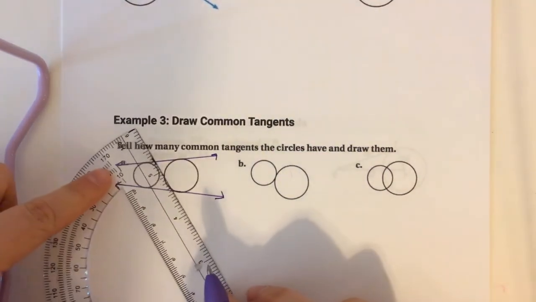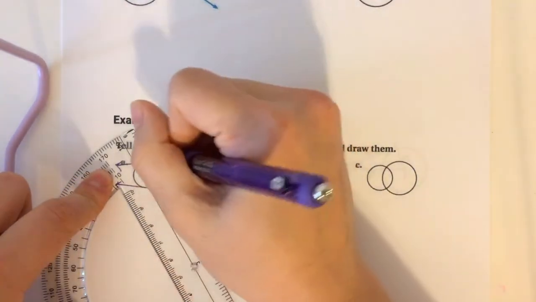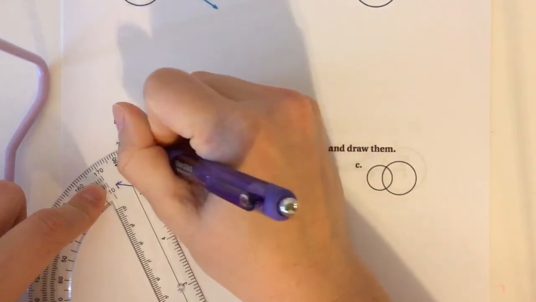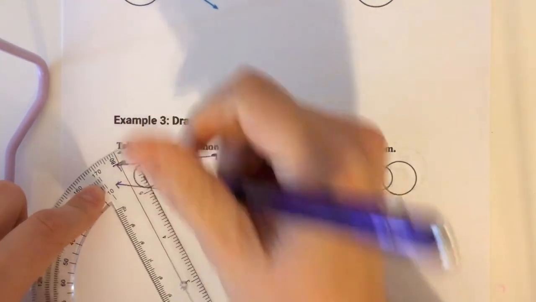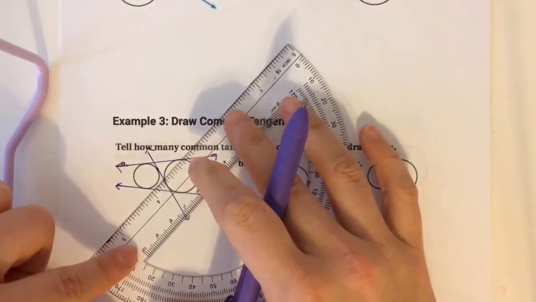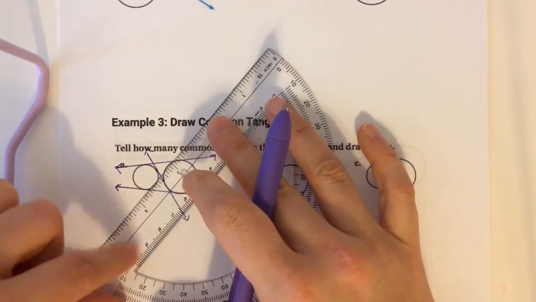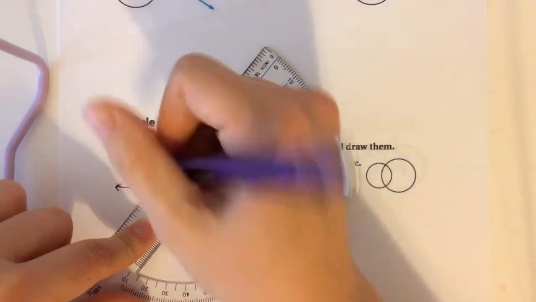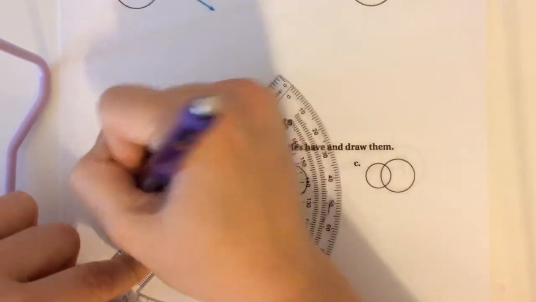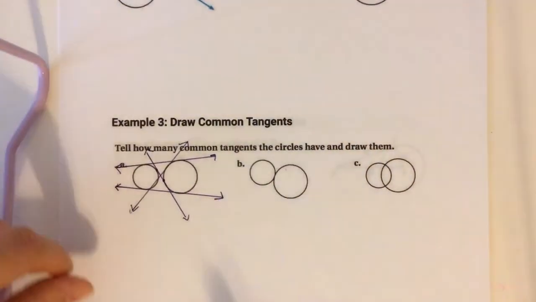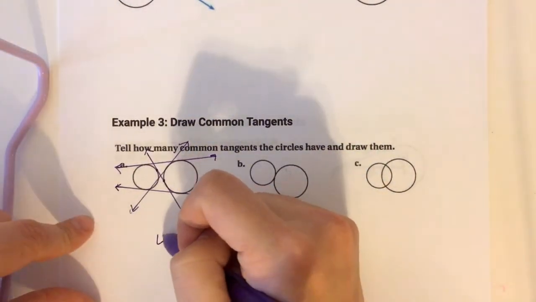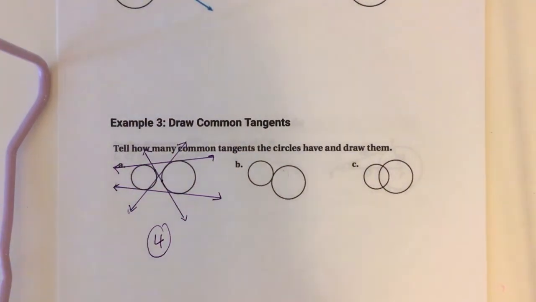And then we also have this cross tangent right here as well. And again, it still just intersects the circles at 1 point. We also have the other direction. And that's kind of like our complex one. We got our 4 common tangents right there. This is our most complex one.